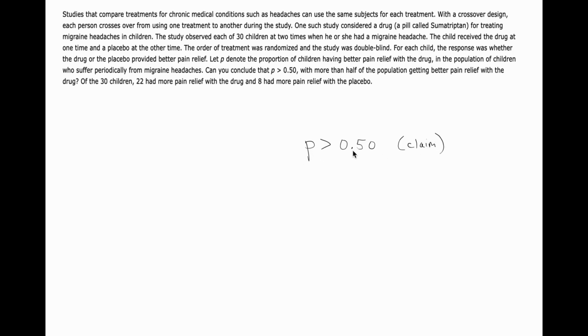Now, because this doesn't involve equals, that would become HA. And then H0 would be the opposite. The P would be less than or equal to 0.5.